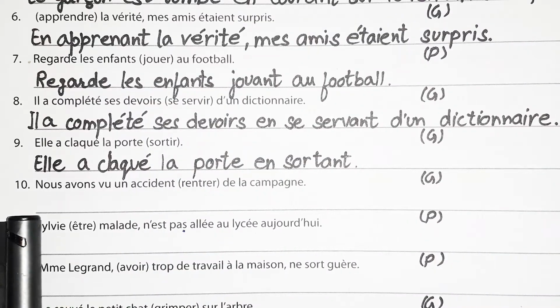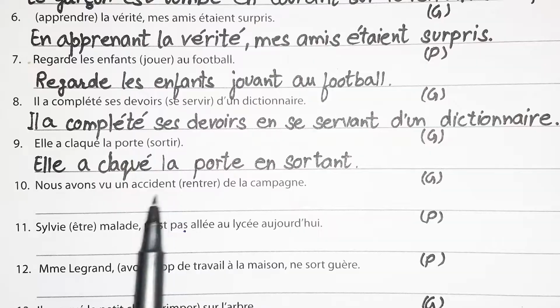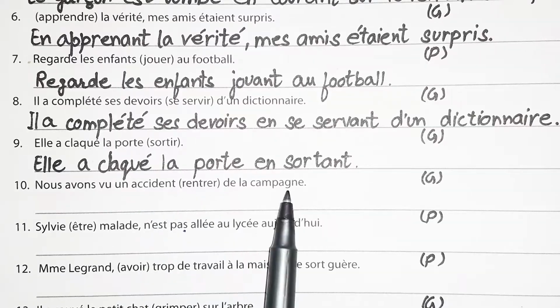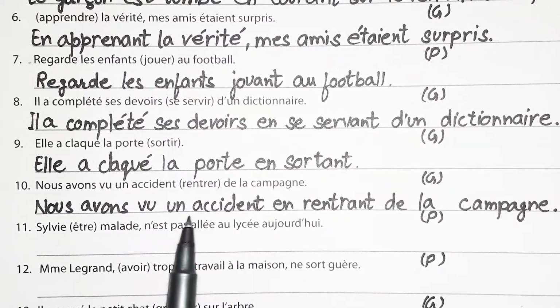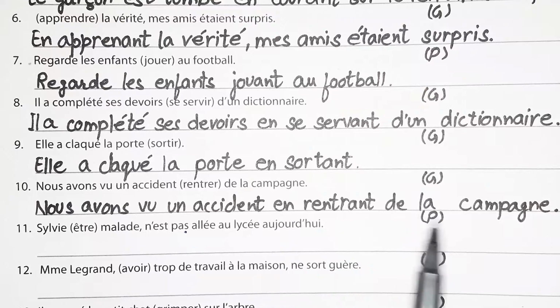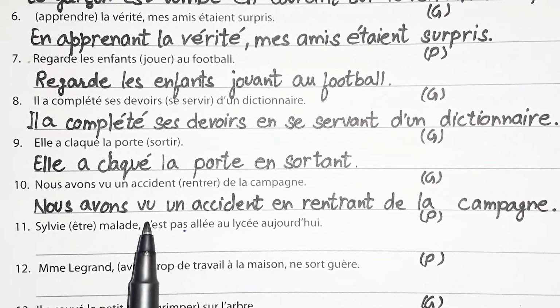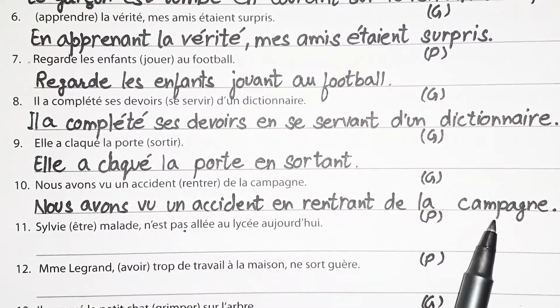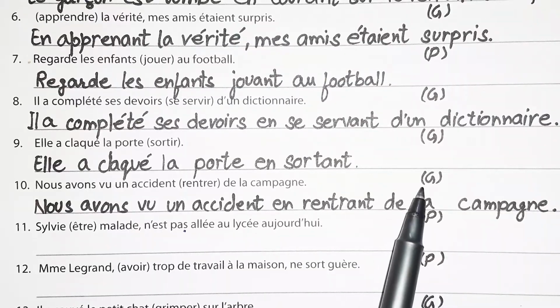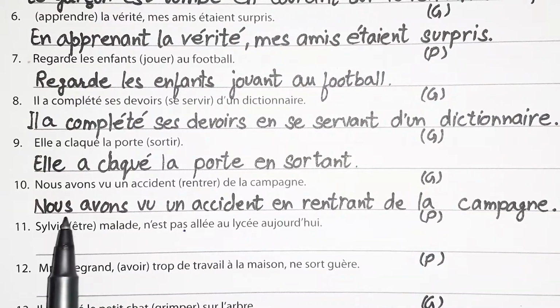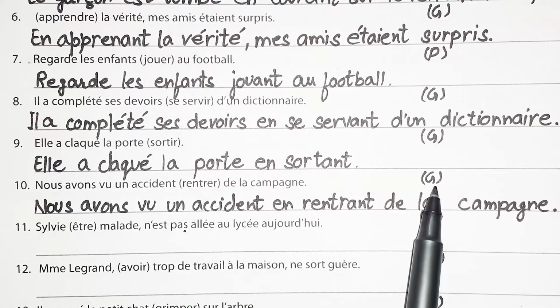Now the next statement is nous avons vu un accident. The verb is rentrer de la campagne. Nous avons vu un accident en rentrant de la campagne. Now we saw an accident while returning from the countryside. Again, both the actions are done by the same subject, nous. So we'll use gérondif again.